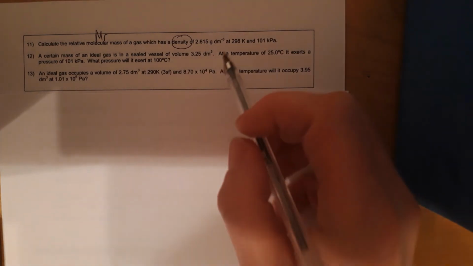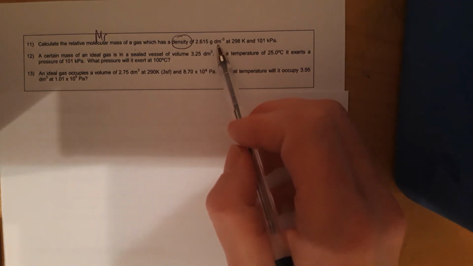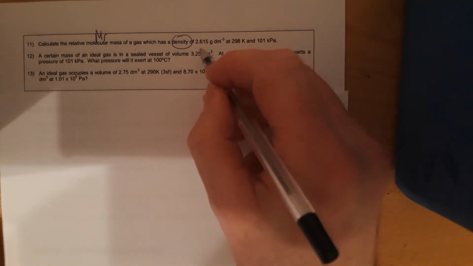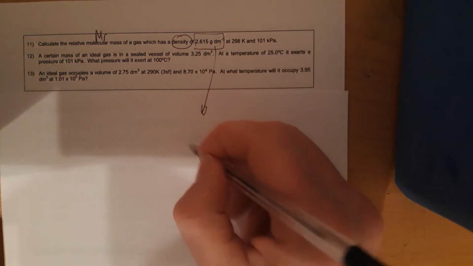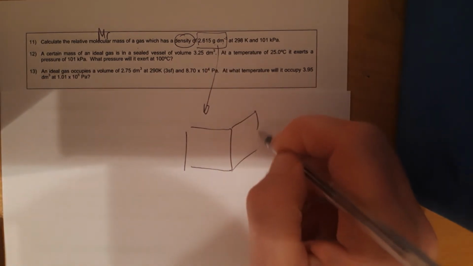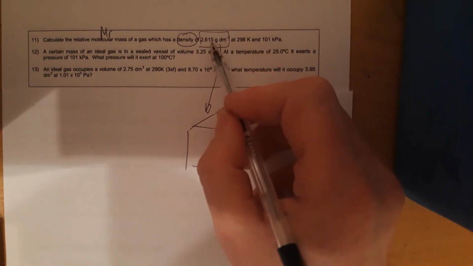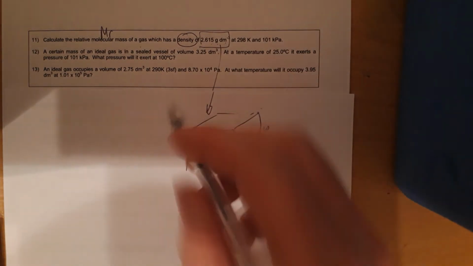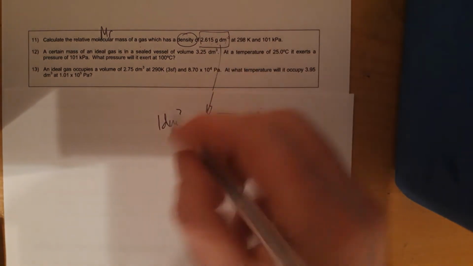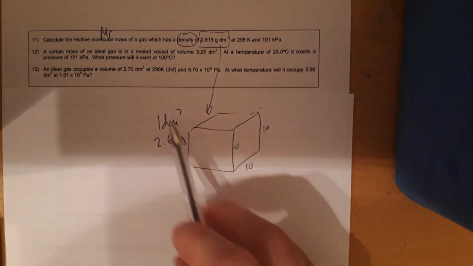Now, density freaks people out, so let me just try and talk to you a little bit about density. I've only got 5 minutes left on the video before it stops. Grams per decimeter cubed. You have a gas that has a density of this many grams per decimeter cubed. Now what that means, let's look at the units. If you have a decimeter cubed, which is another word for a litre, a decimeter cubed is 10 centimetres by 10 centimetres by 10 centimetres. It is telling you that that 1 decimeter cubed of gas weighs 2.615 grams. There are 2.615 grams per decimeter cubed.